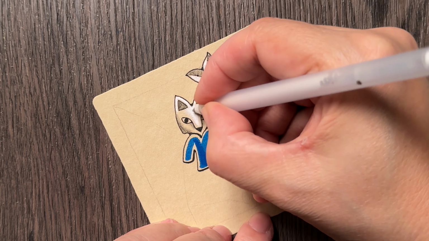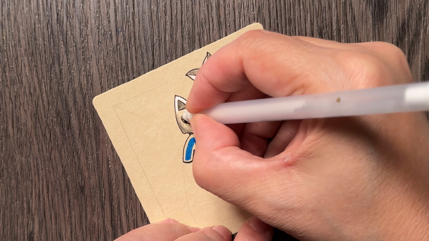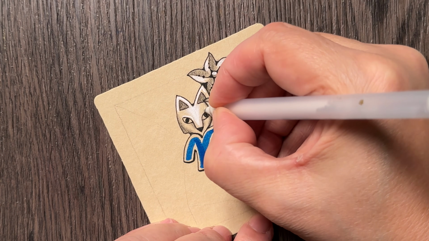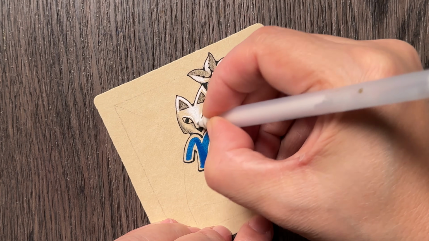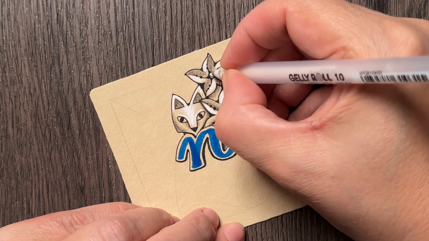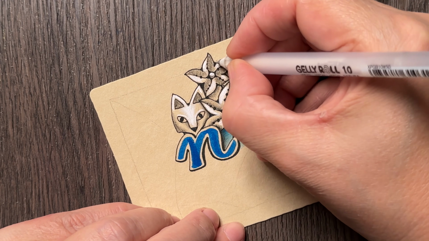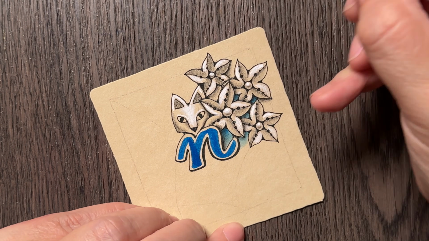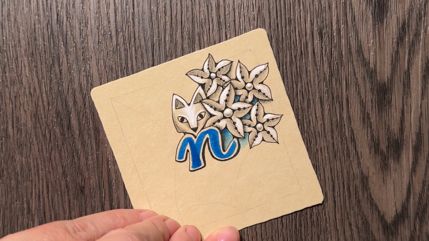I will make this central part a little bit whiter. Maybe also add a little bit more to this top part. And of course, a little bit more to some of these parts of my star.